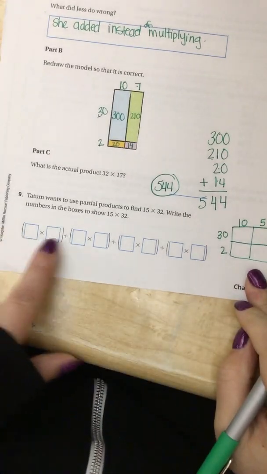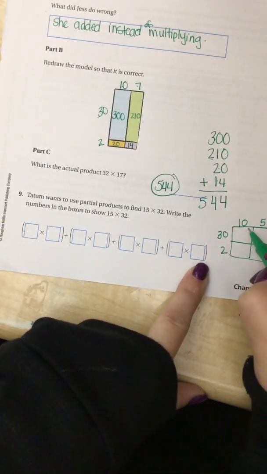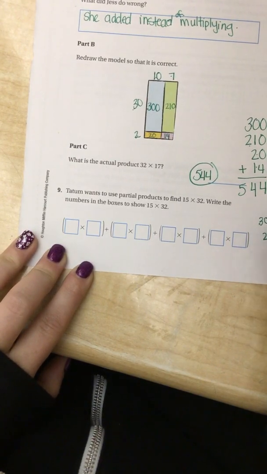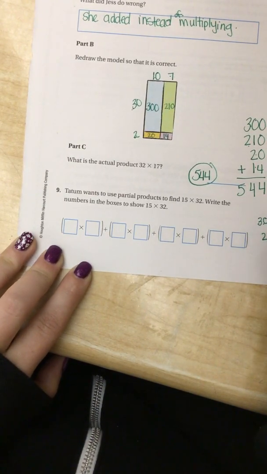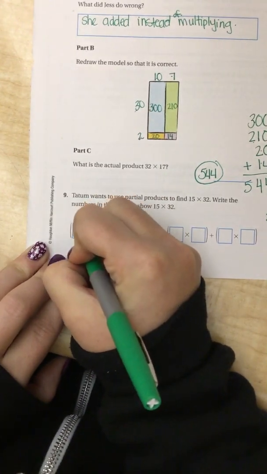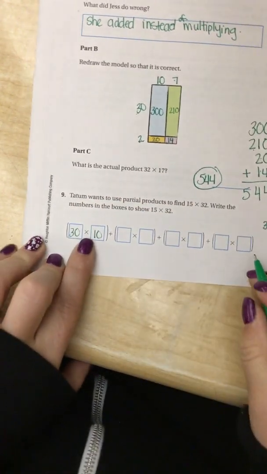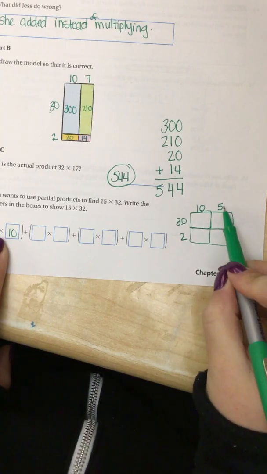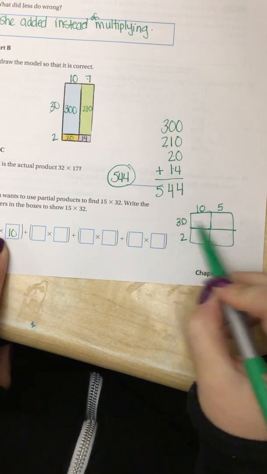Now, each one of these sets of parentheses is going to represent one box. So for example, this first box, I know I would multiply 30 times 10. So I'm going to put 30 times 10 in the first set of parentheses. And then in the second box, I know I'm multiplying 5 times 30, so 30 times 5.